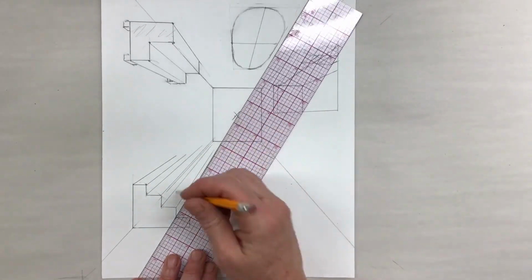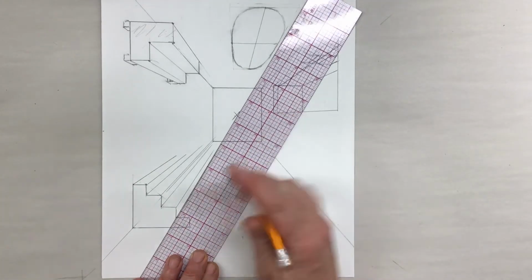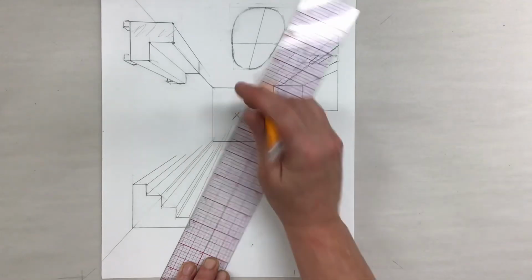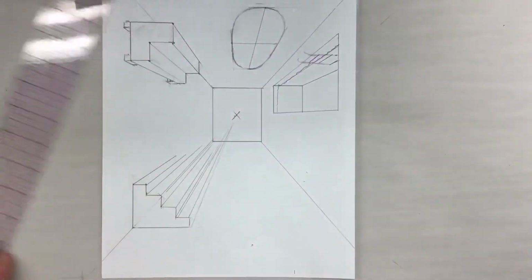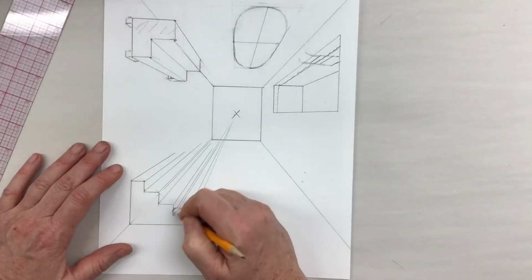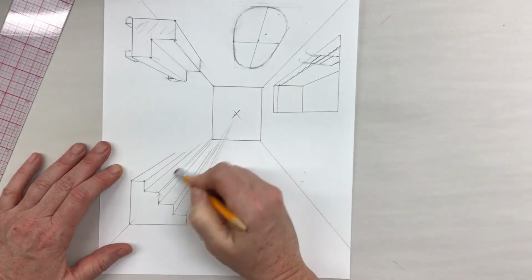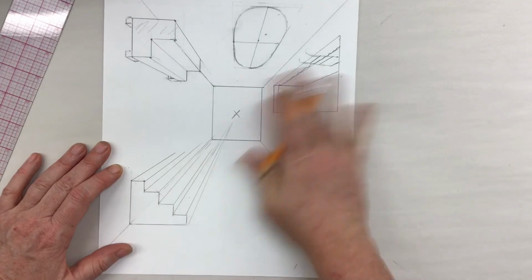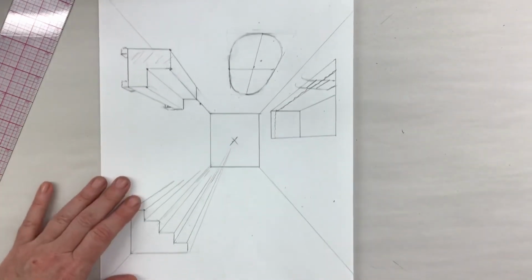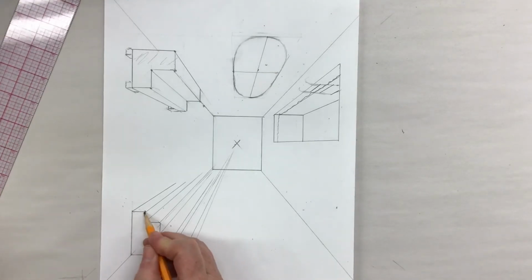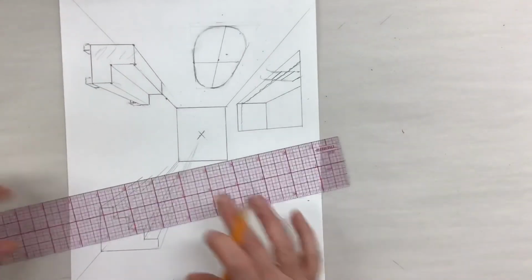Oh, I missed. There we go. All right. And then the last step is the same as before. Back edges run parallel with front edge. So I got a horizontal run, right?